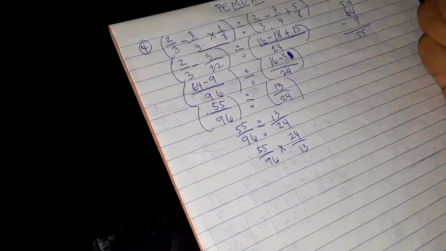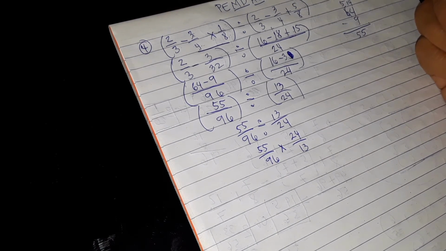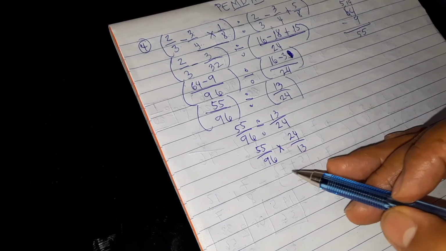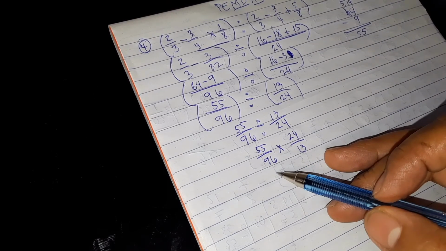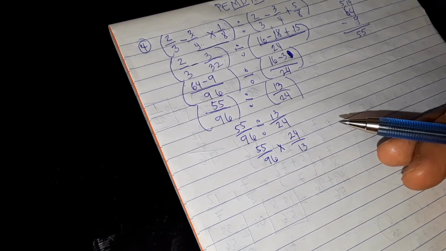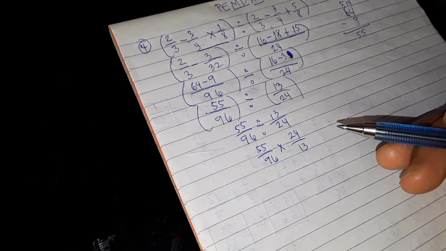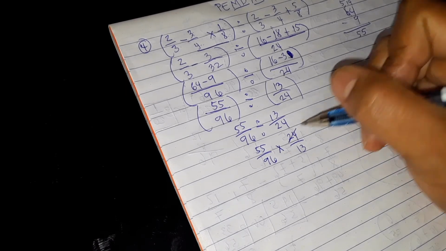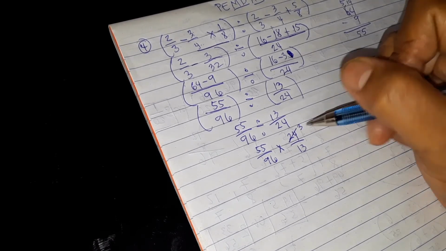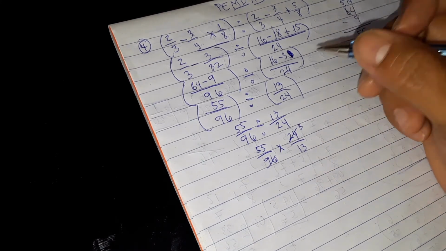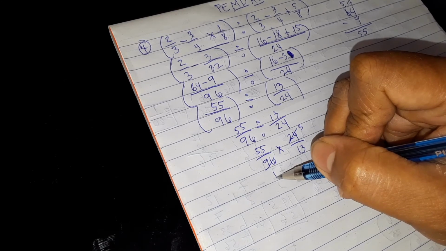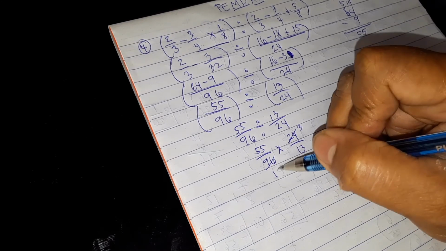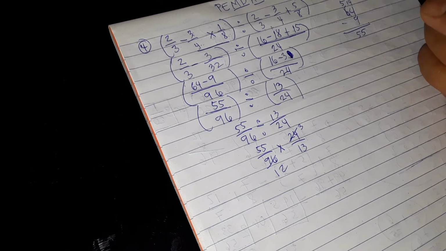We can do cancellation if there is a number that can be cancelled. 24 and 96 are both divisible by 8. So 24 divided by 8 is 3. 96 divided by 8 is 12.